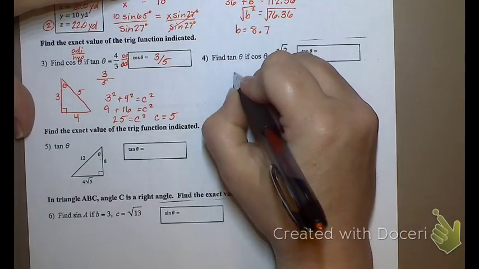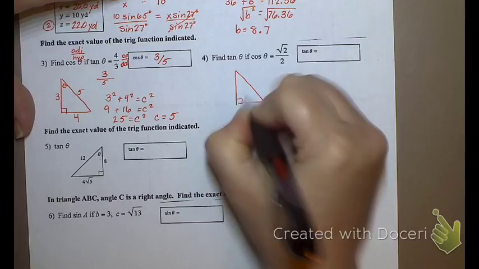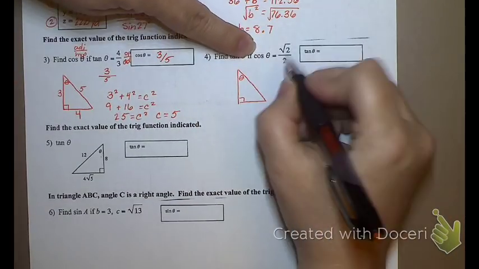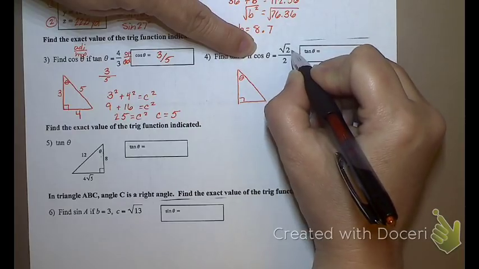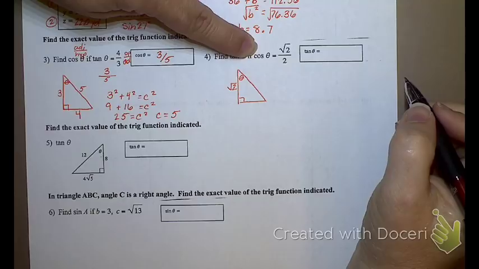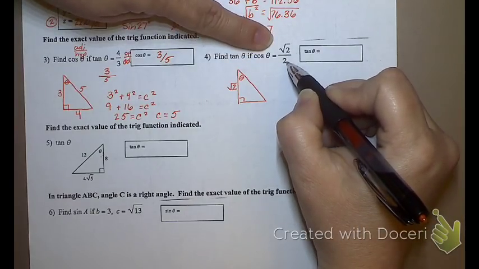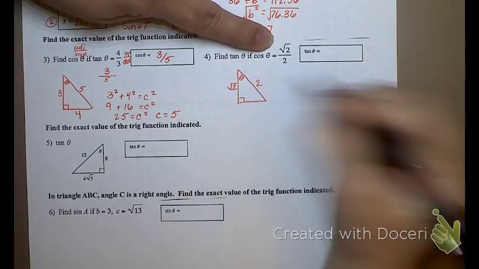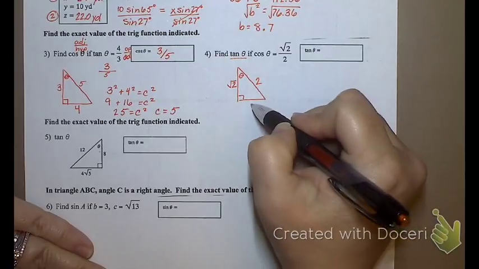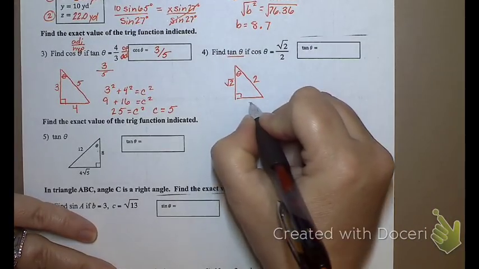Okay? Similar type problem. Here we go. Here's my triangle. Right triangle. Again, pick one of them to be theta. They're giving me cosine this time, which means they're giving me the adjacent side, which is right here. And what other side? Opposite. Adjacent and hypotenuse. So I've got those labeled now. In order to find tangent, I need opposite and adjacent, don't I? So how am I going to find this opposite side?